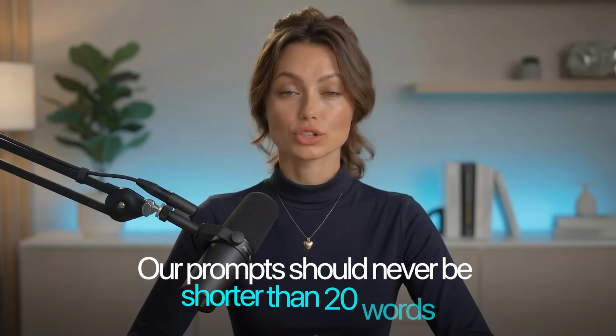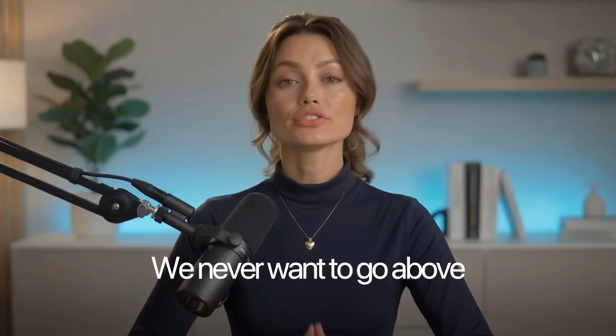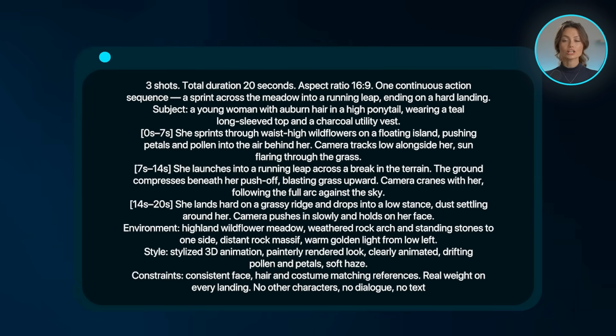But no matter which technique we use, there are a few rules that we should always follow. Our prompts should never be shorter than 20 words, because that doesn't give the model enough context to work with, which can lead to inconsistent results. We never want to go above 260 words either, because most of the time, AI models only process the first few hundred words of our prompt and then skip everything after that. And one last thing that makes a big difference is setting our shot structure up front. So the number of shots, the total duration, and the aspect ratio all go right at the top, which gives the model a full blueprint before it even gets to the details.